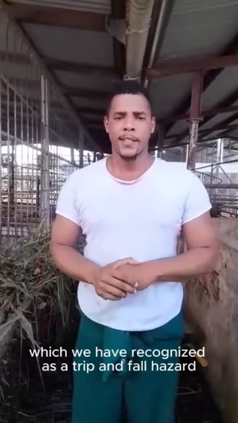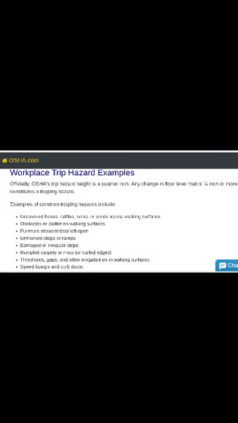Let's take a look. Hi, I'm Jerry Green and we are located at the sheep pen, and we have identified a shovel in the middle of the walkway, which we have recognized as a trip and fall hazard. According to OSHA.com, this is what a trip hazard is.